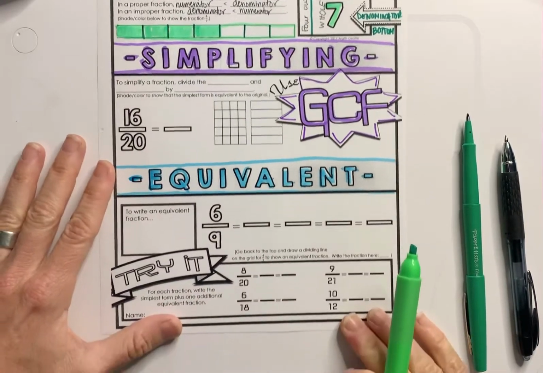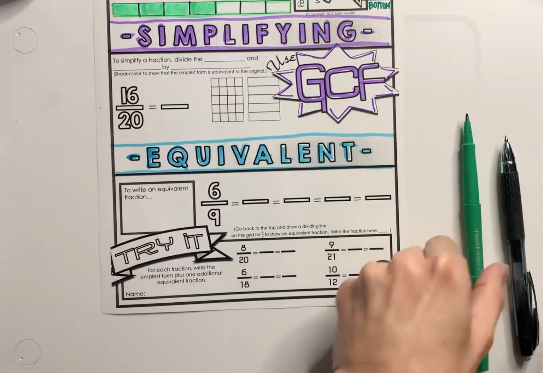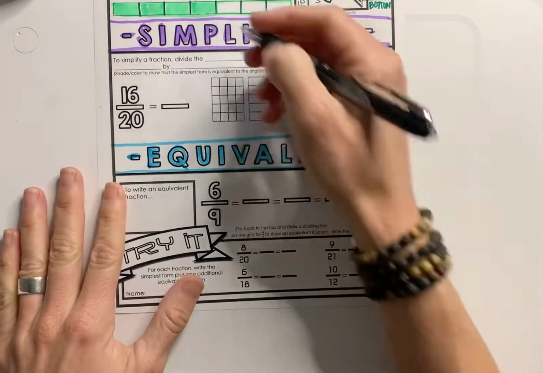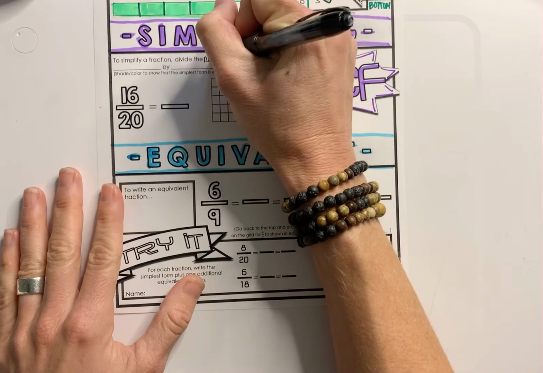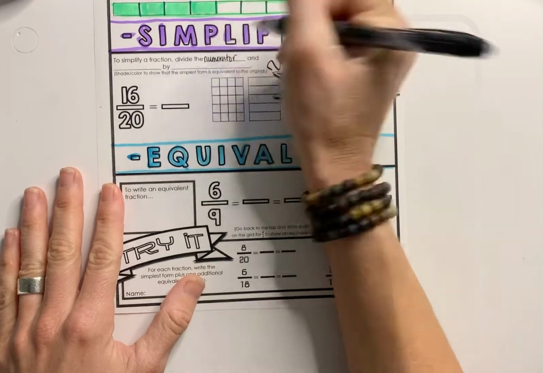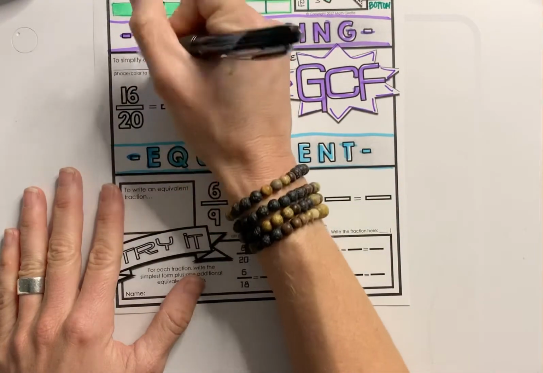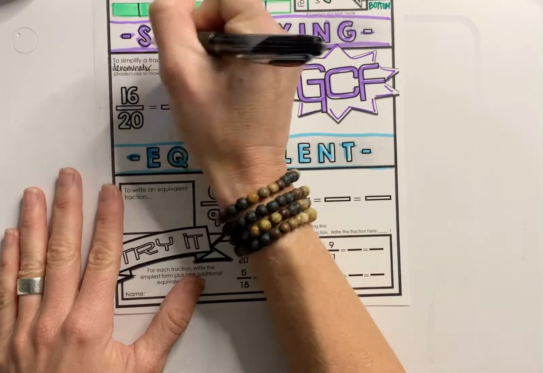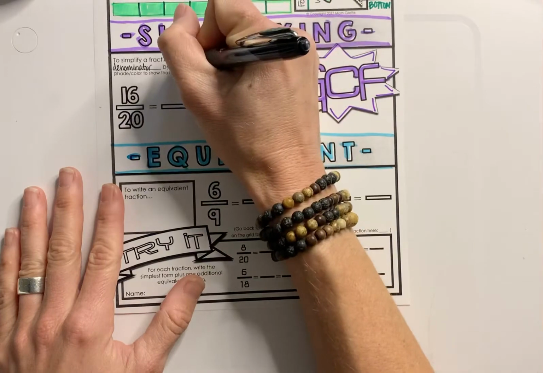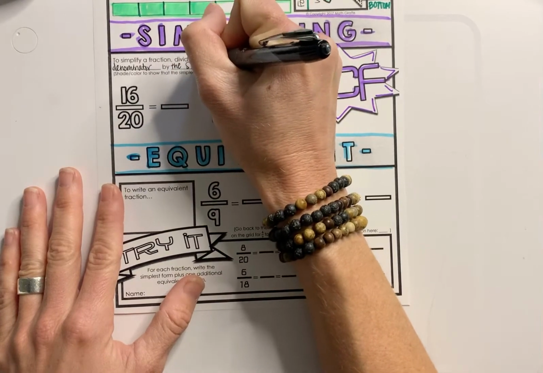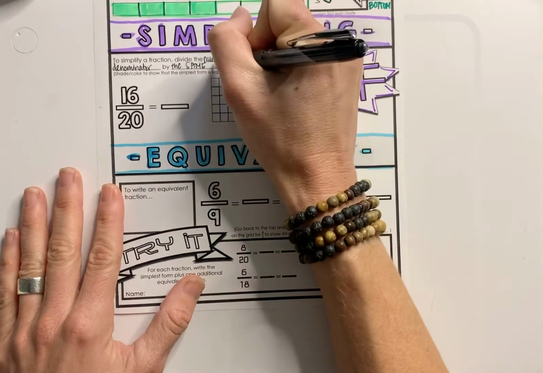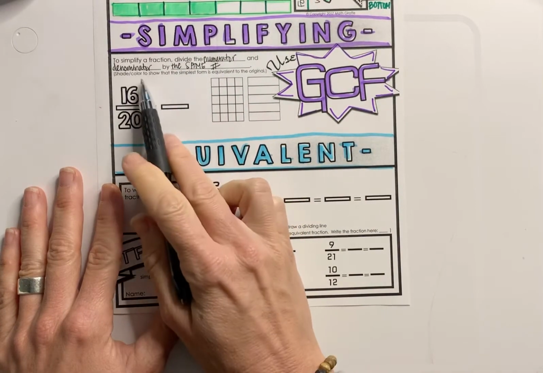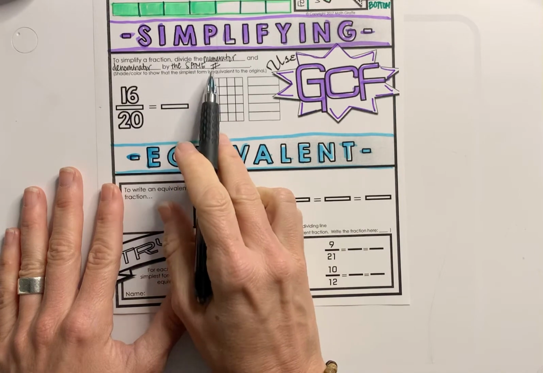All right, so in the next part, we're going to show how you simplify a fraction. So to simplify the fraction, you are going to divide the numerator and the denominator by the same number. So to simplify a fraction, divide the numerator and the denominator by the same number.